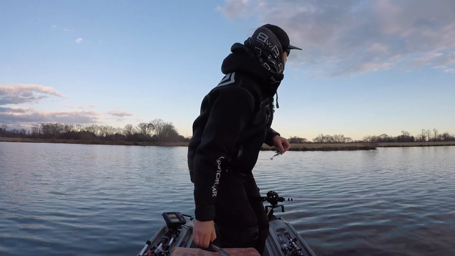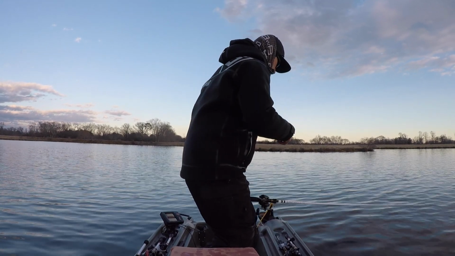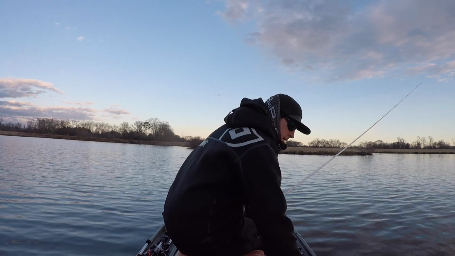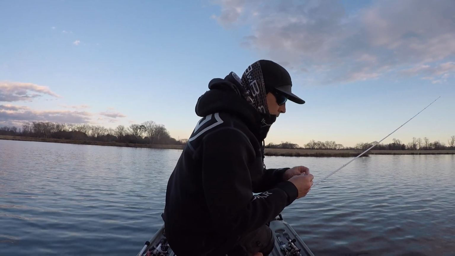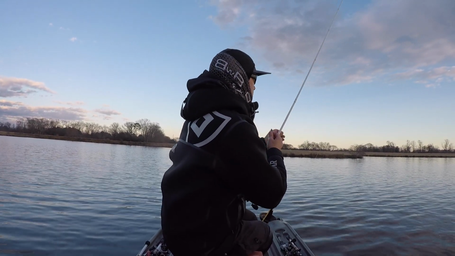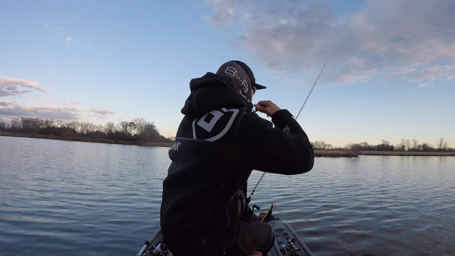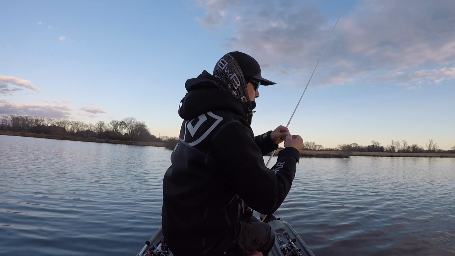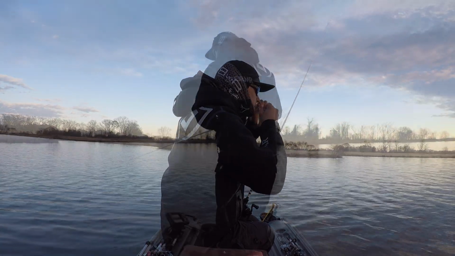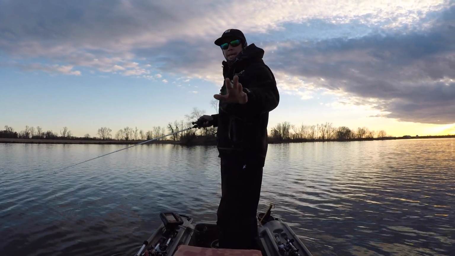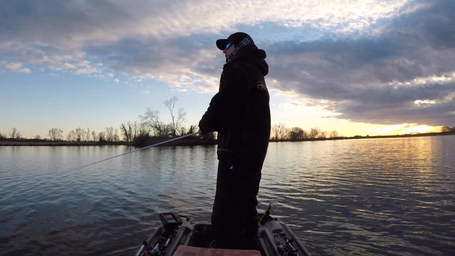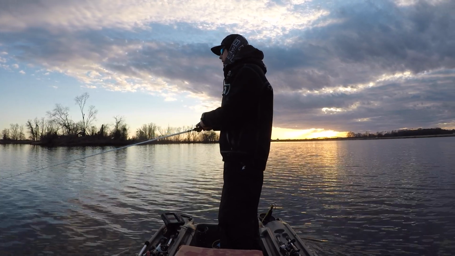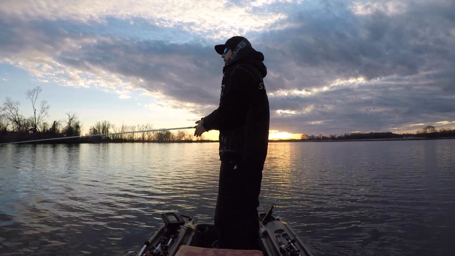Just in case. But that's the point right here. The main leg point. And as you saw, I was just creeping this underspin on the bottom. Literally creeping. Just keeping bottom contact. Not dragging it, but just kind of reeling it, keeping it on the bottom.